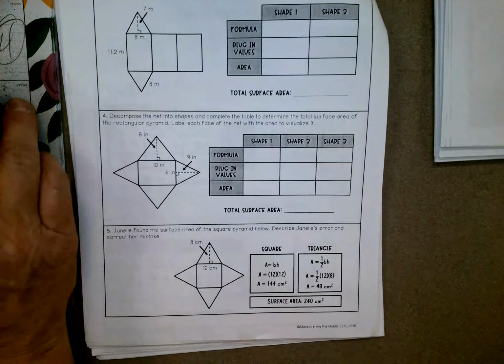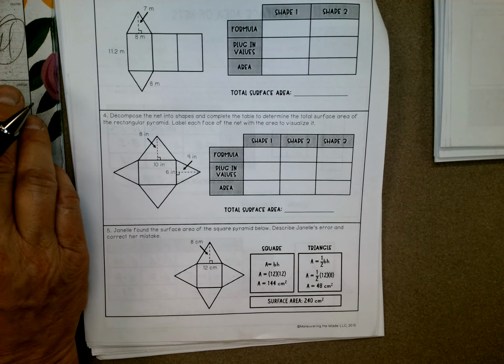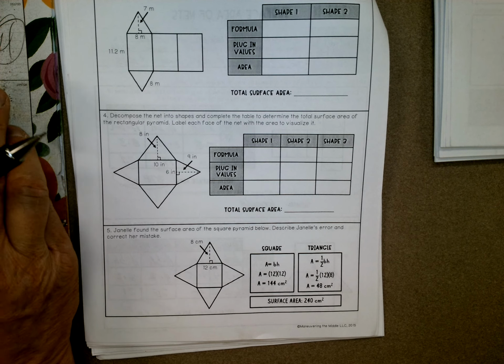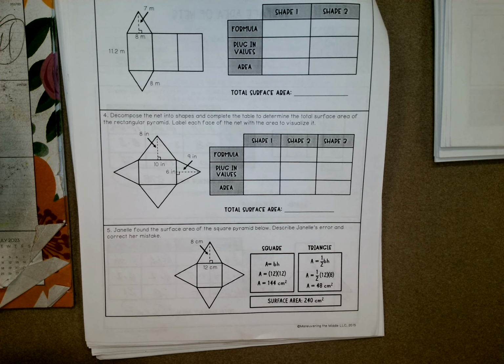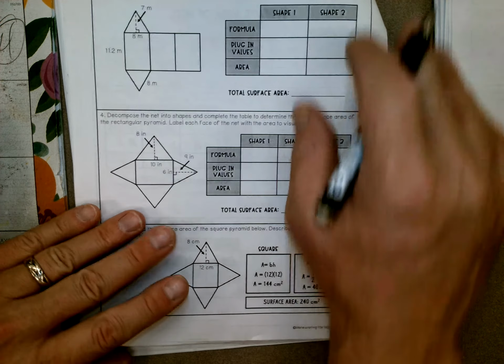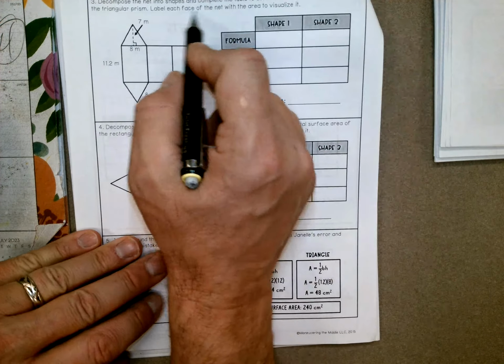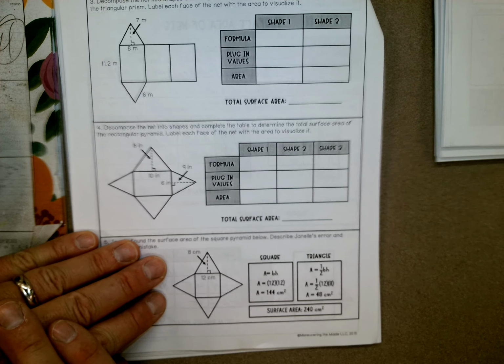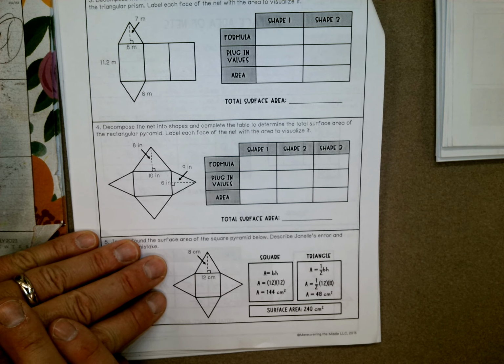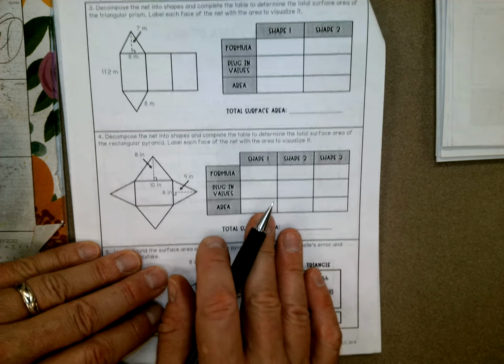All right, looks like we have another triangular prism. And if you want, you could pause the video and kind of do it on your own. It's up to you. Excuse me, I had to get a drink of coffee. Decompose the net into shapes and complete the table to determine the total surface area of the triangular prism. Label each face of the net with the area to visualize it.